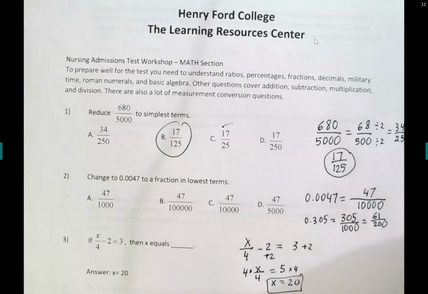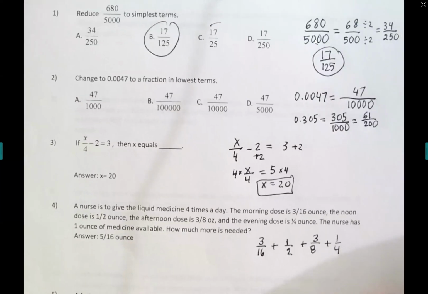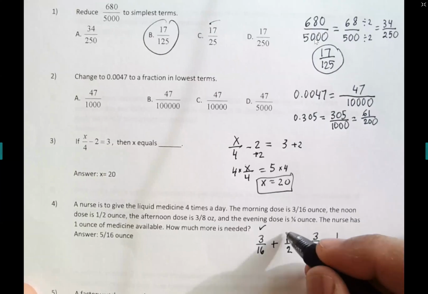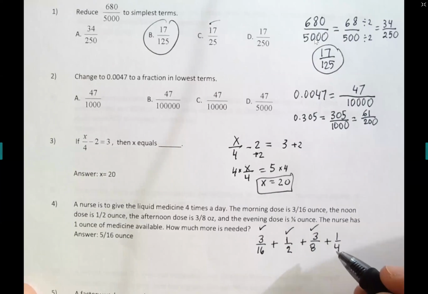Number 4. A nurse is to give a liquid medicine 4 times a day. The morning dose is 3/16. The noon dose is 1/2 ounce. The afternoon dose is 3/8. And the evening dose is 1/4. The nurse has 1 ounce of medicine available. How much more is needed?